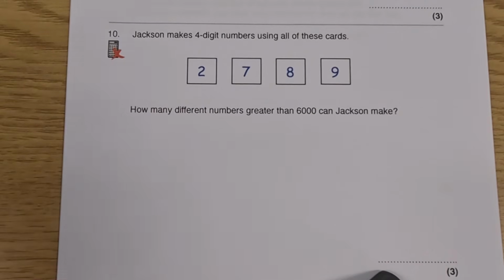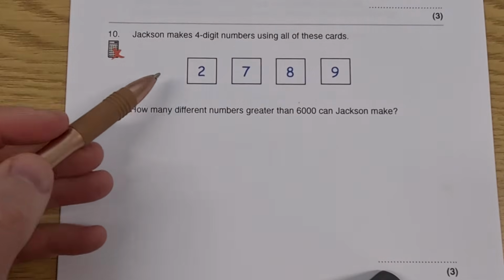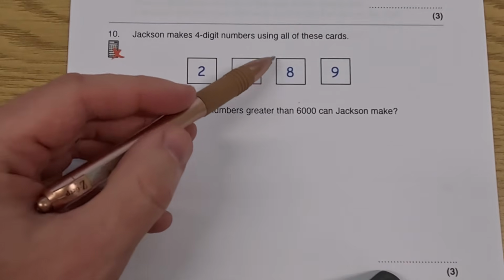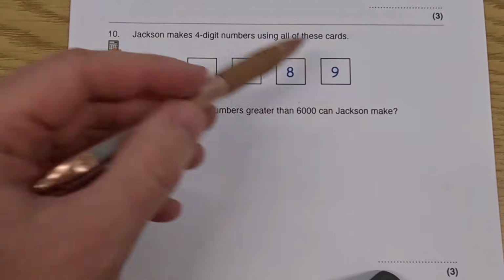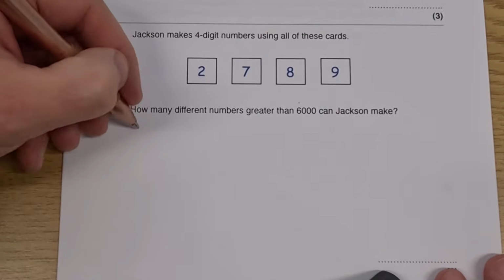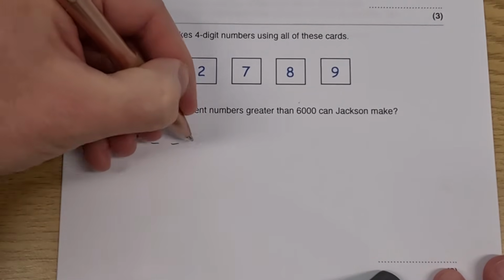Okay, so we can approach this question 2 different ways, and I'm going to use one approach to begin with, and then I'll look at another. Okay, so in terms of the first approach, we know that the number is going to be greater than 6,000. So that means if it's greater than 6,000, it can't begin with the number 2. It can begin with the number 7, it can begin with the digit 8, and it can begin with the digit 9, but it can't begin with the digit 2. So what I'm going to do is consider the numbers that begin with the digit 7. So there's going to be 7 and then blank, blank, blank.